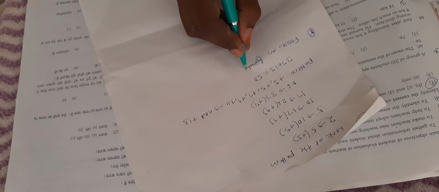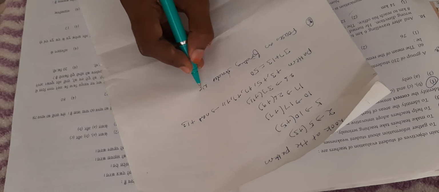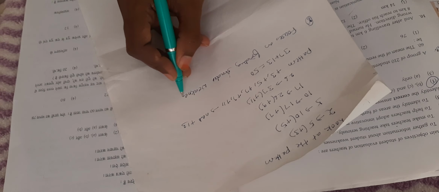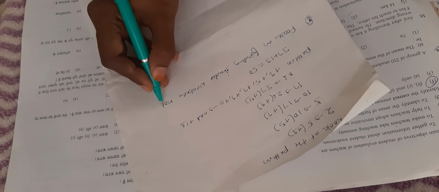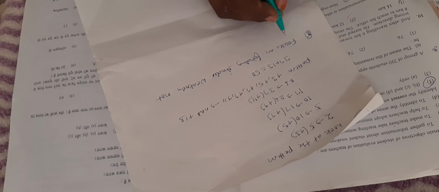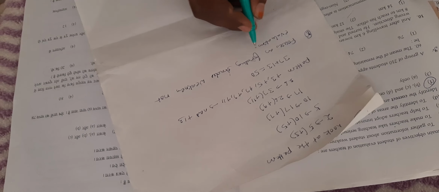Here is the explanation. A focuses on finding student weakness, but the evaluation is of teachers, not students.